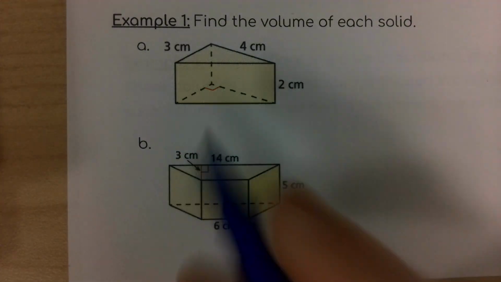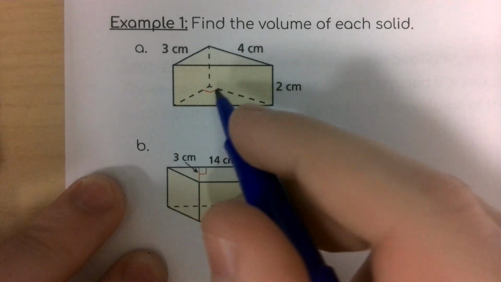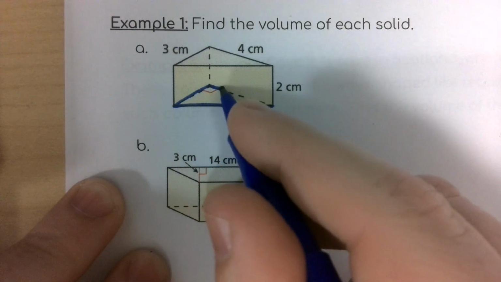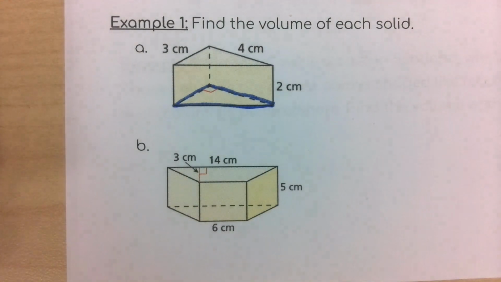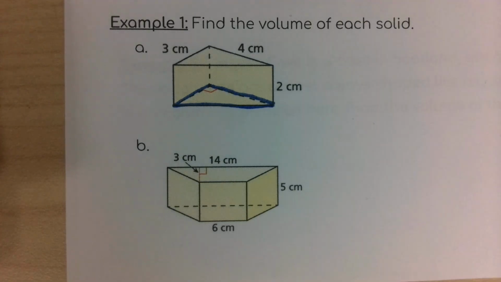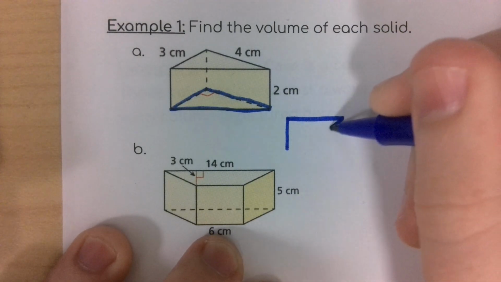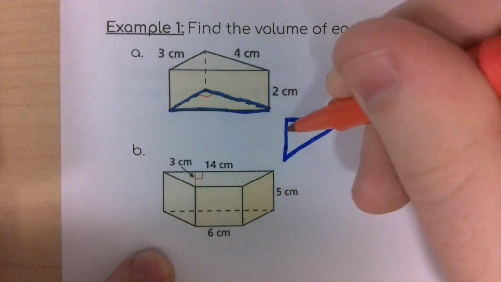So in example 1a, what shape is the base of the prism? Well, it's a triangle, and more than that, this right angle up here tells us it's a right triangle. If I wanted to redraw the base, which I recommend doing, it would look something like this. This is the base of our prism.